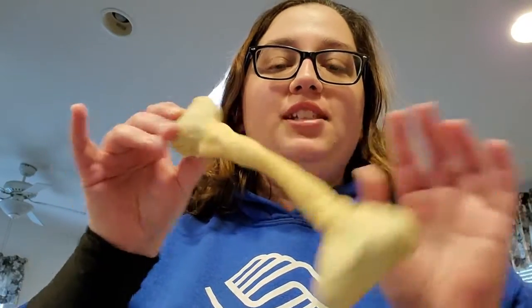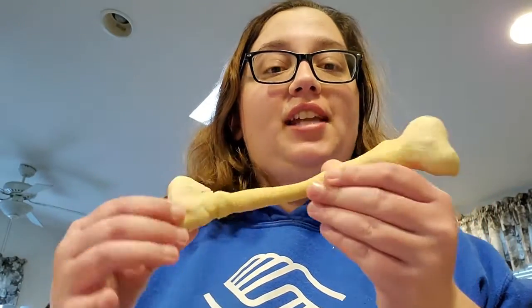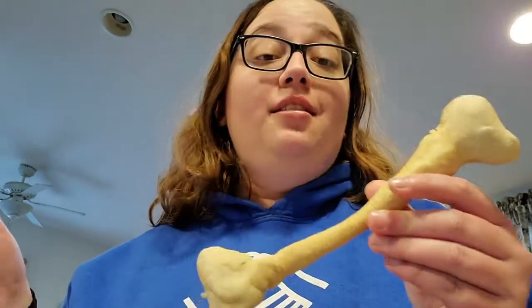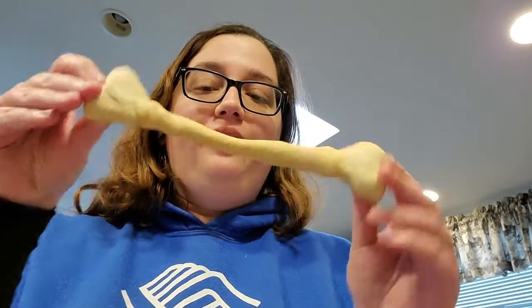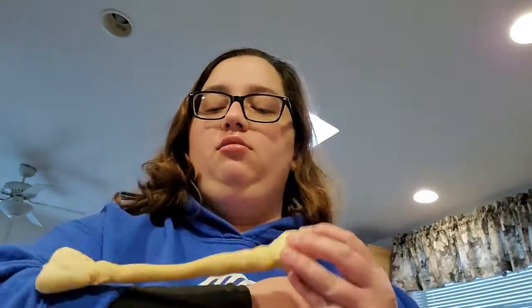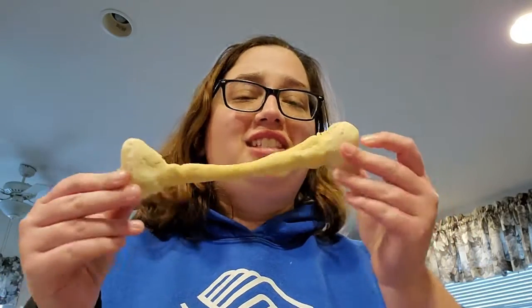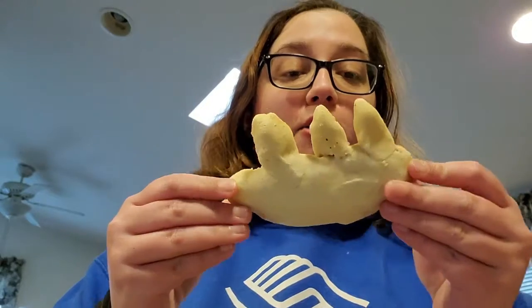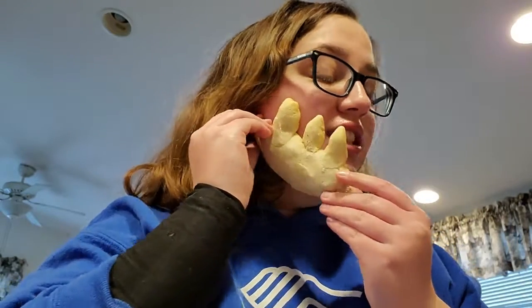Alrighty guys, so this is some of the bones that I made, and this is how they came out. Again, they baked for the 2 hours, and then I let them cool for about an hour just to be safe. So here is one of like the femur, or like, I guess, the stereotypical bones. Here was the jawbone that I tried to make with the teeth.